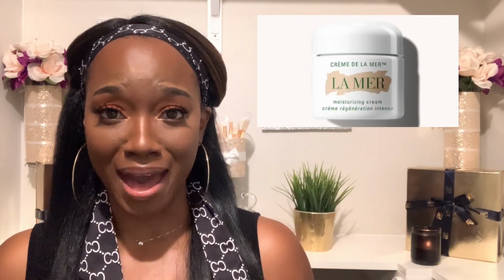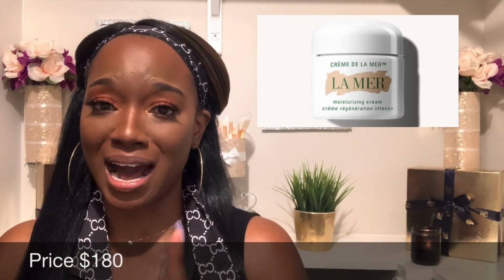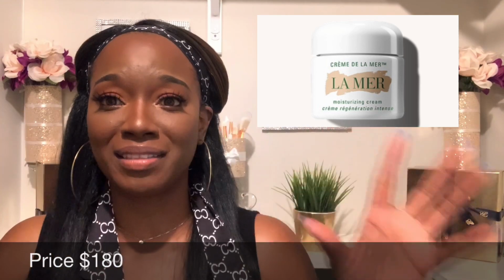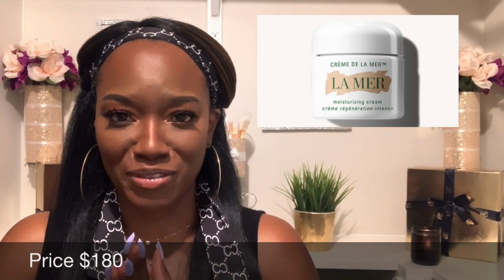All right, friends, so this next one is a hefty price tag, so please don't come for me. I'm just giving you all the ones that are highly raved about, and this is none other than La Mer. La Mer Crème de la Mer. This one is $180 for 1 ounce. I would always say, when all of this craziness is over, get yourself a sample.